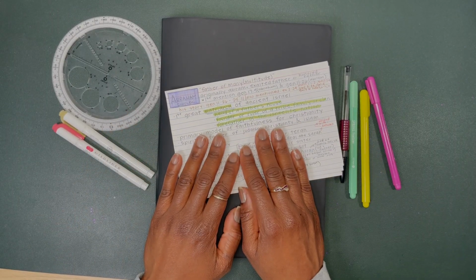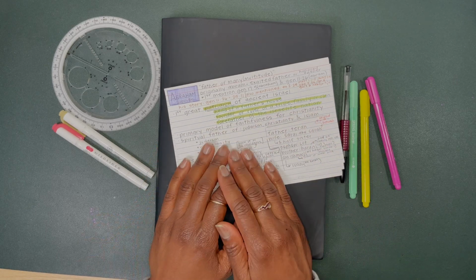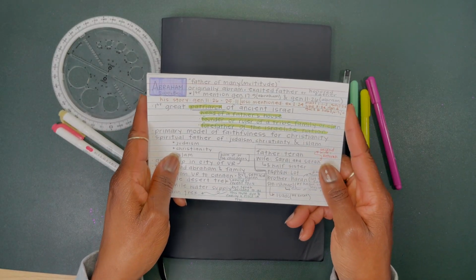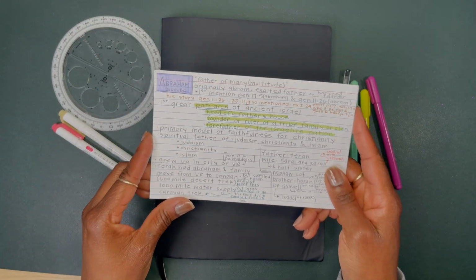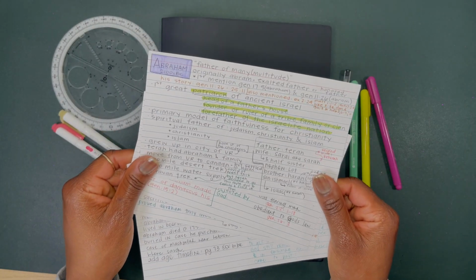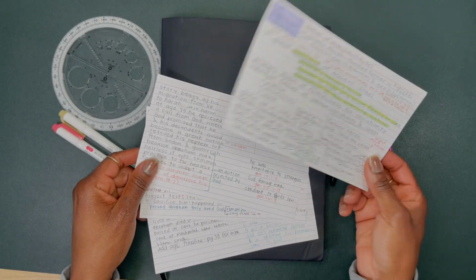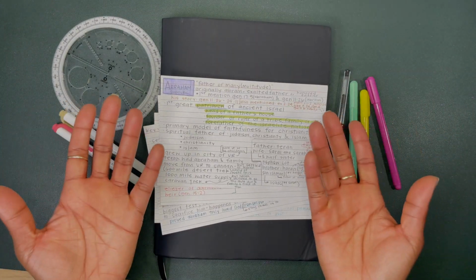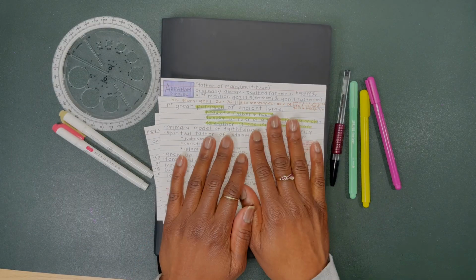Before we start, I want to share quickly what I used before getting into how I create my layouts. To save time, I've used these large index cards, which, by the way, I'm completely obsessed with. I use them for literally everything, but I'm using them to write out my notes on Abraham. So I'm sure you're asking, why journal when you've already written out good notes on Abraham?